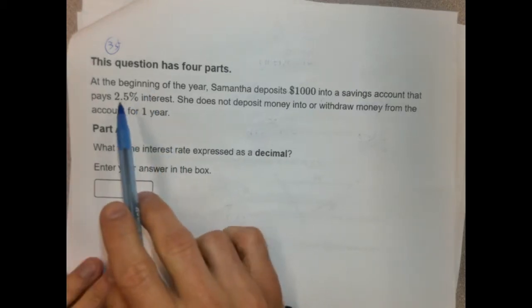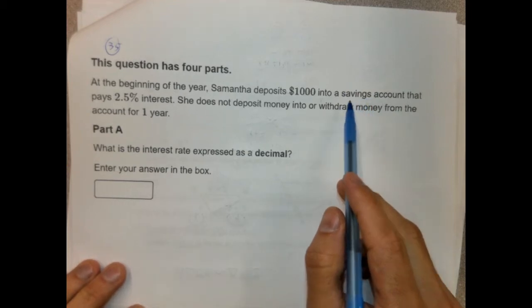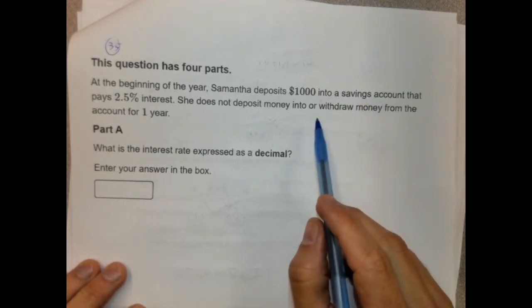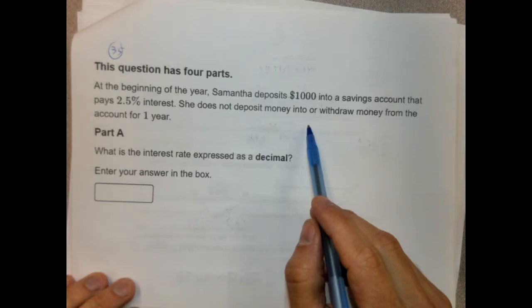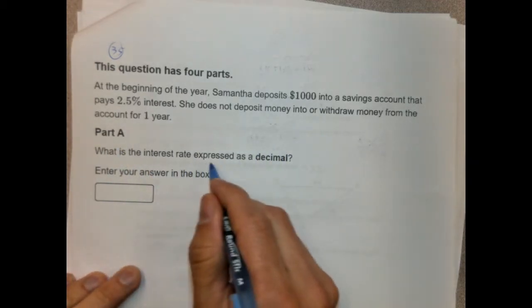So this question has four parts. At the beginning of the year, Samantha deposits $1,000 into a savings account that pays 2.5% interest. She does not deposit money into or withdraw money from the account for 1 year. Part A, what is the interest rate expressed as a decimal?